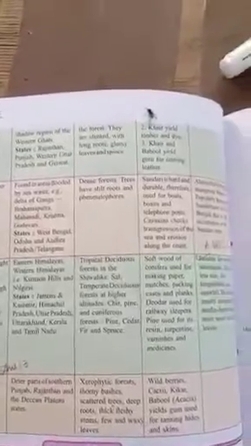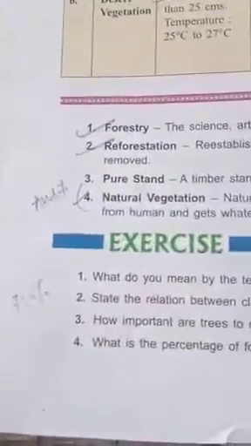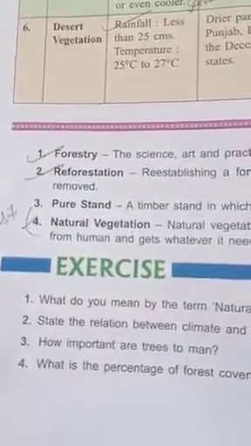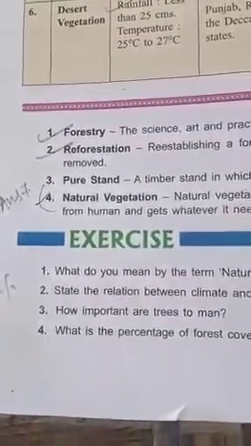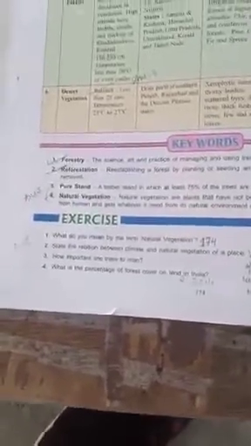In the next coming videos, I will explain each and every vegetation separately, so you may understand it thoroughly. And regarding the keywords, please read forestry, reforestation, pure stand, natural vegetation, and practice these question answers. There are 28 question answers, and all the answers I have already sent to you through WhatsApp and through standard message.